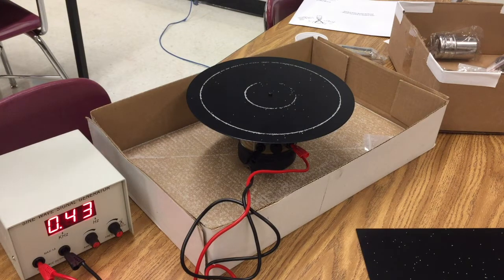Okay, so let's keep going because this doesn't always do these circular patterns. I'll show you this.